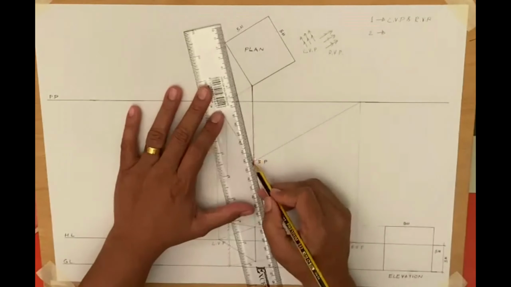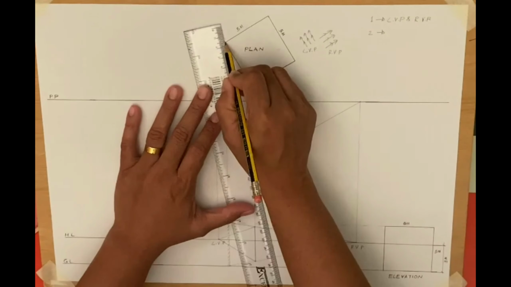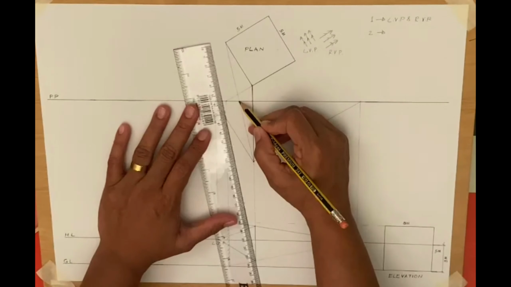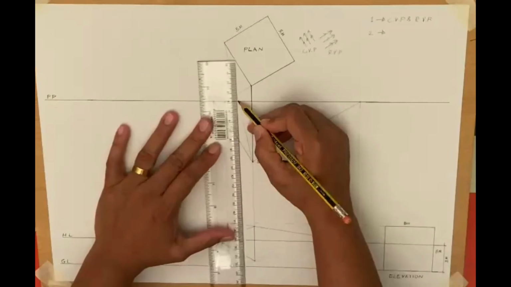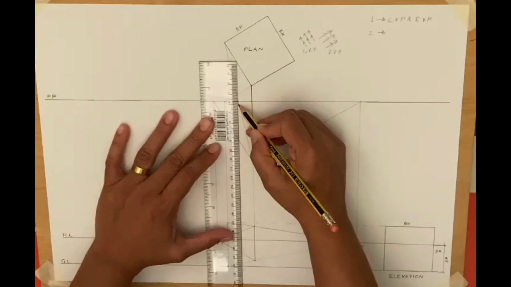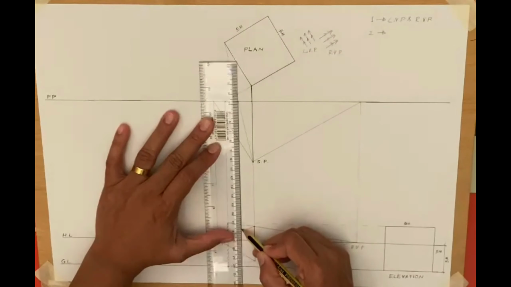So what we have to do, draw a line from the station point to this point. When it intersects with the picture plane, you bring it down.